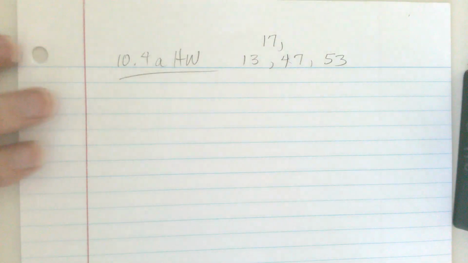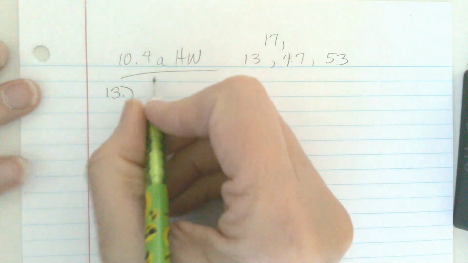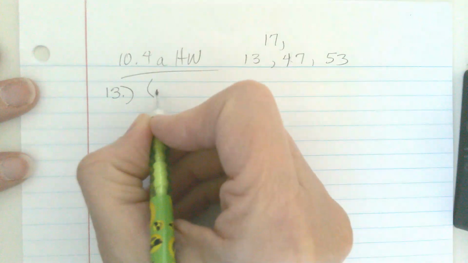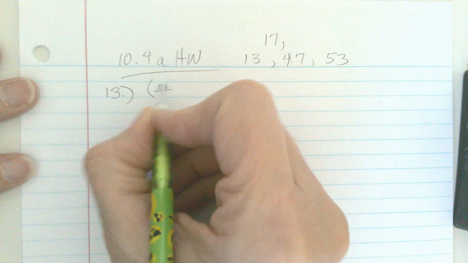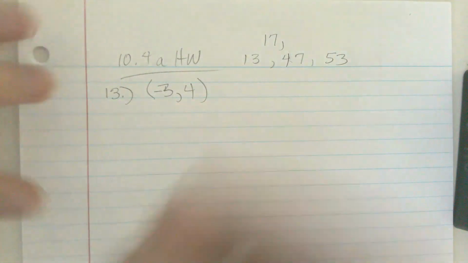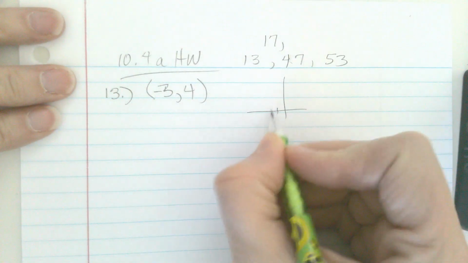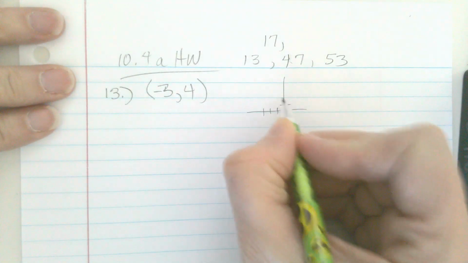Okay, so some homework on polar, and the directions here said the rectangular coordinates of points are given, plot the point and find two sets of polar coordinates for theta between 0 and 2 pi. So negative 3, 4 is left 3, up 4, right?